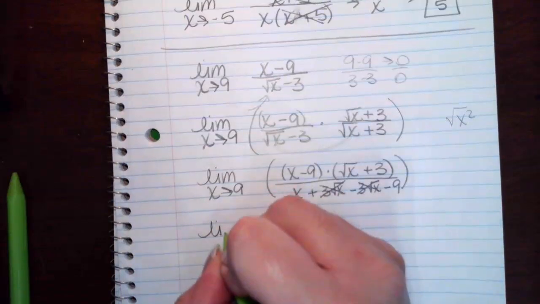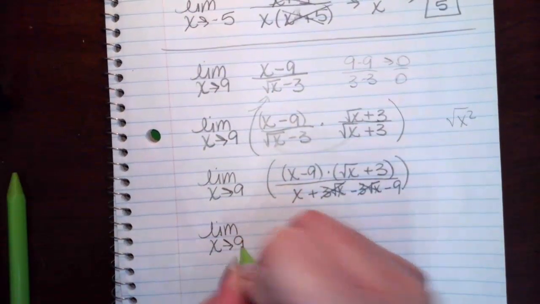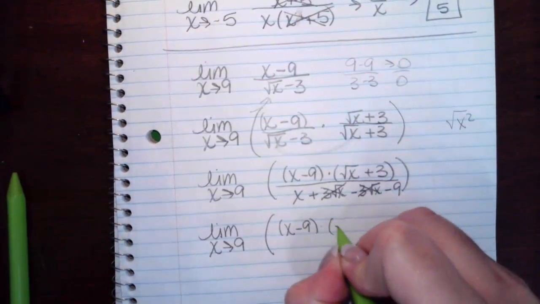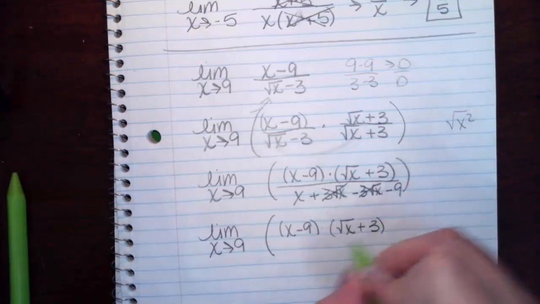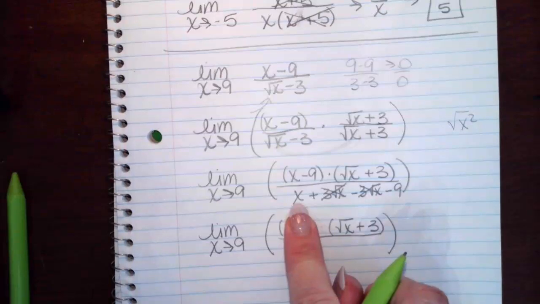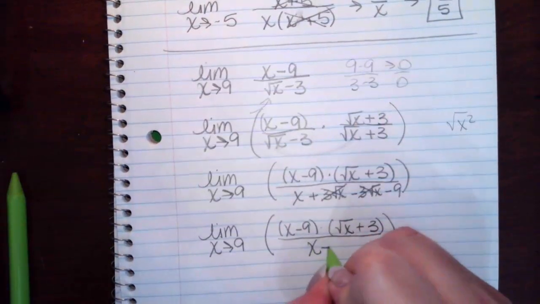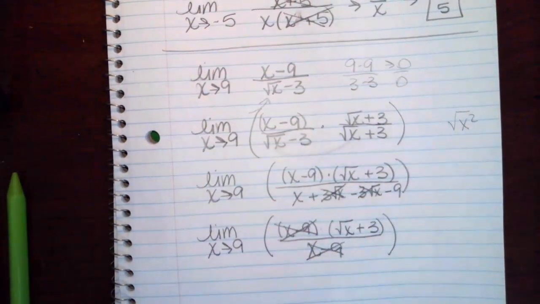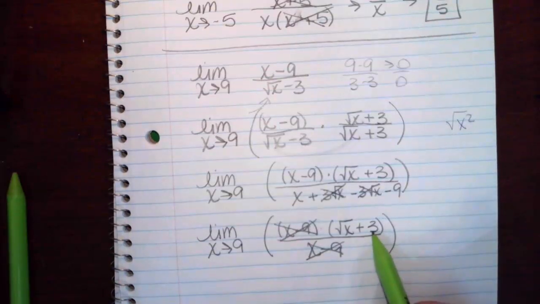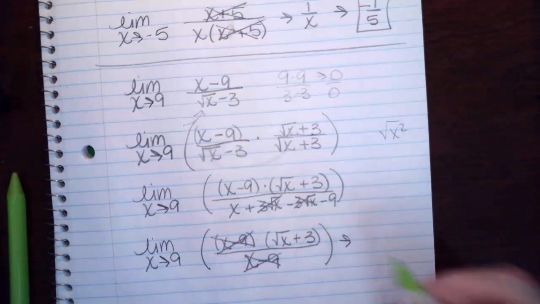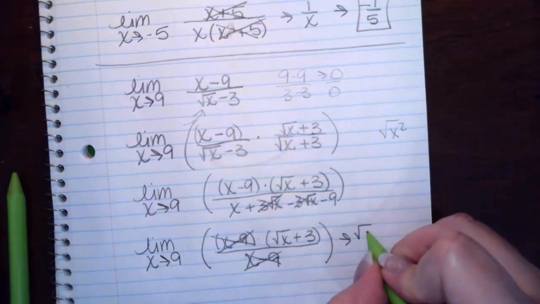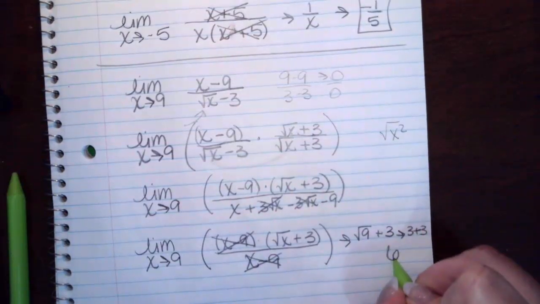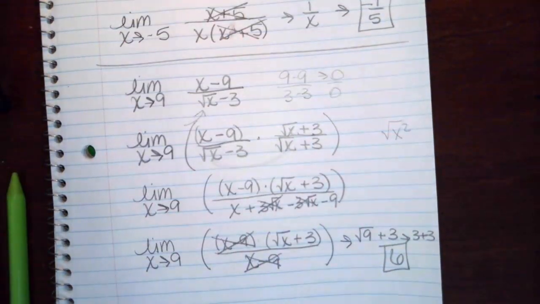So that leaves me with the limit as x approaches 9 of x minus 9 times the square root of x plus 3, and that's going to be over x minus 9. So what happens now? This and this reduce. So I'm left with the square root of x plus 3. When we try direct substitution at this point, we have the square root of 9 plus 3, which gives me 3 plus 3, which gives me 6. Okay?